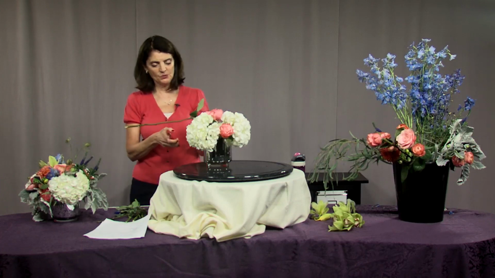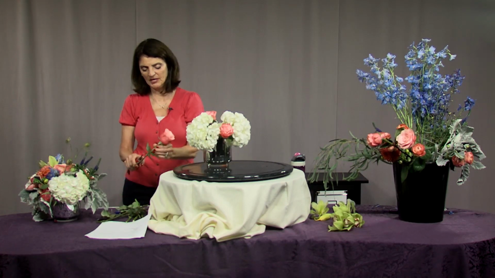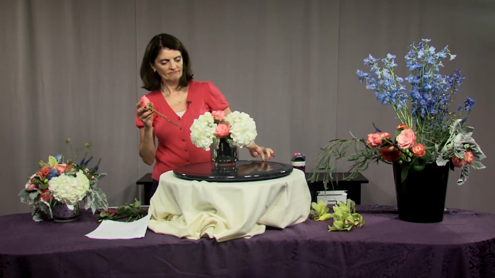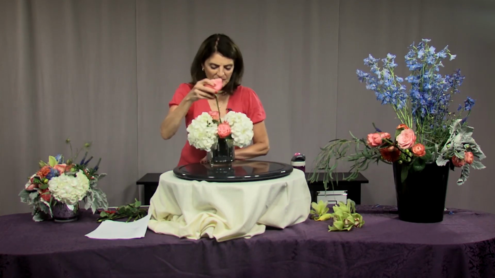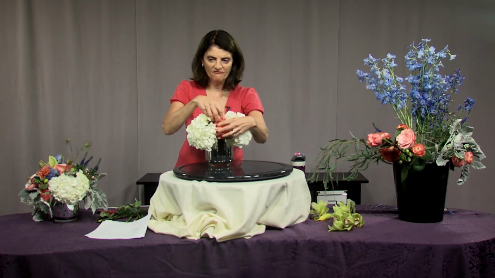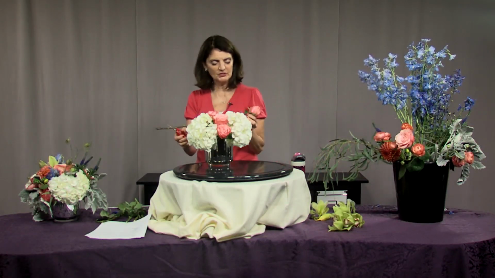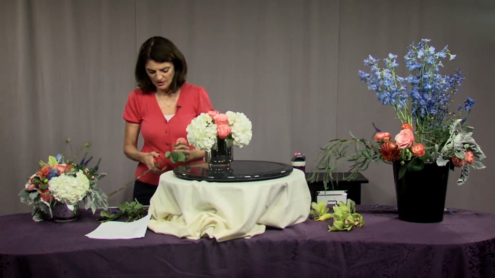So I'm going to cut this one maybe about the same. I'm cutting off the rest of the foliage. And I'm going to put this one right here, because that's sort of right in the, can you see this spot there? There's a good space for it, and it fits perfectly. And I'm sort of getting a line of this beautiful coral color. And as I mentioned, some people like to put the foliage first. I like to do the flowers first and then fill it in with foliage later. So here's another rose.